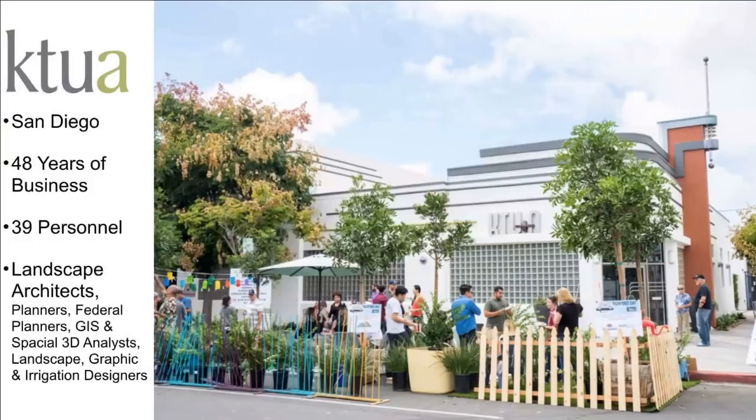K2A has been in business for getting close to 50 years, so we have a lot of knowledge in-house, and a good collection of information in terms of our personnel. We have about 40 people on staff, and that covers landscape architecture to planning, and then some other technical trades, GIS, and other design professions.